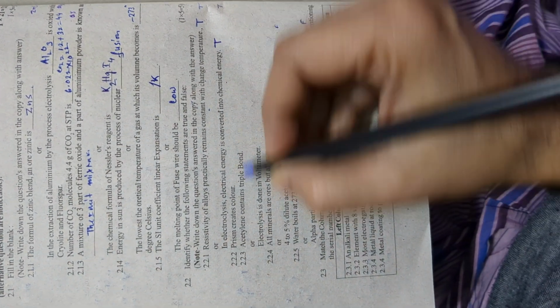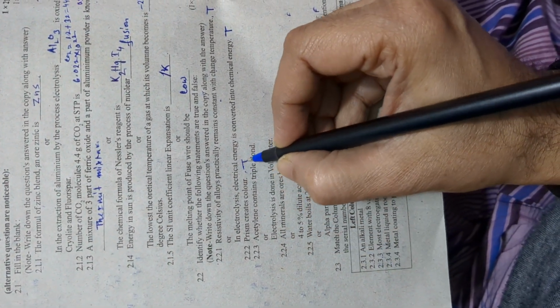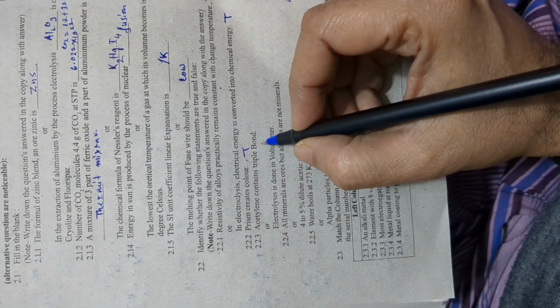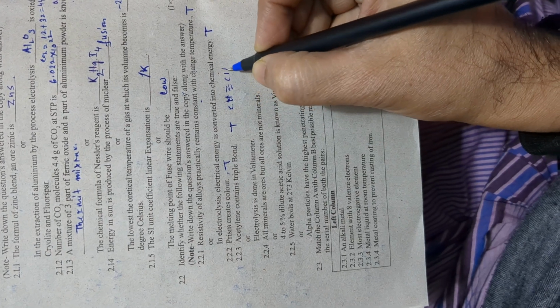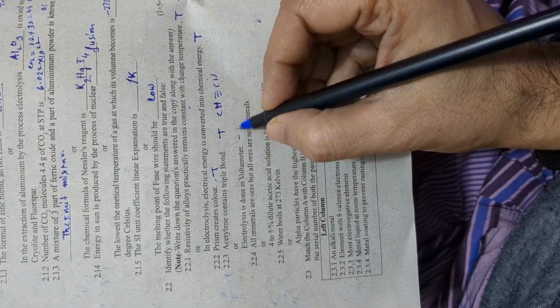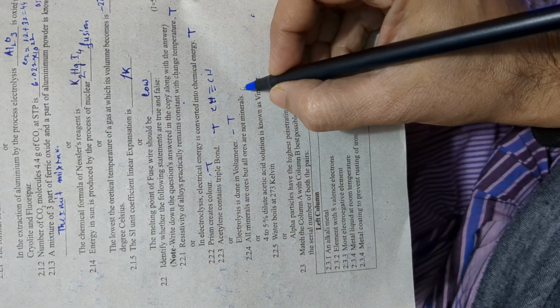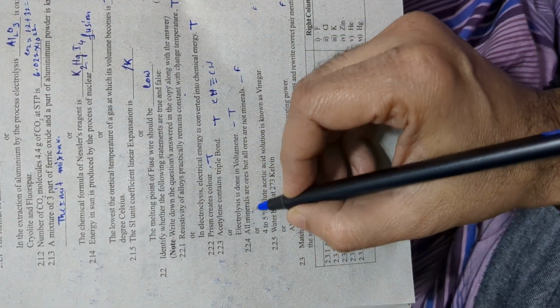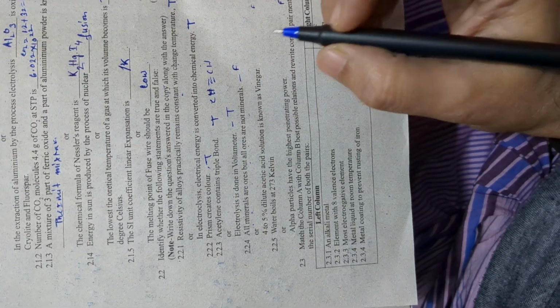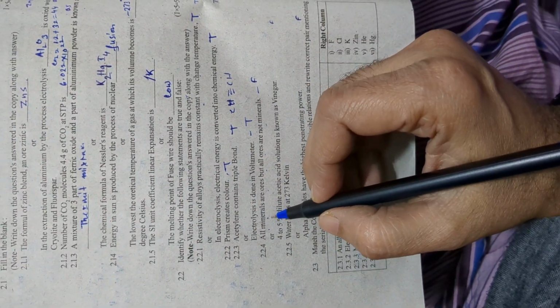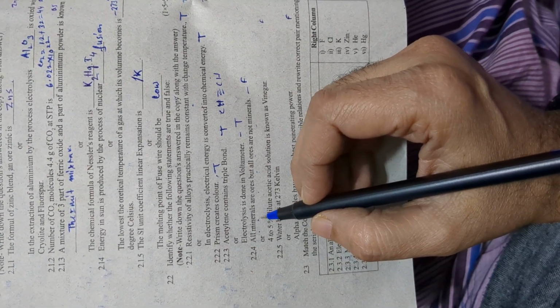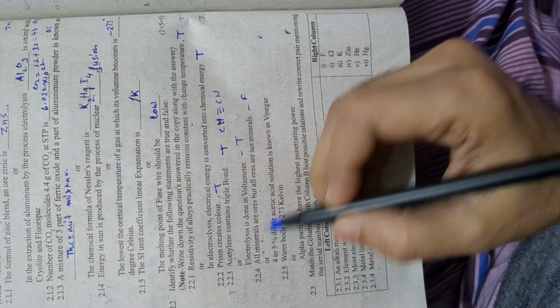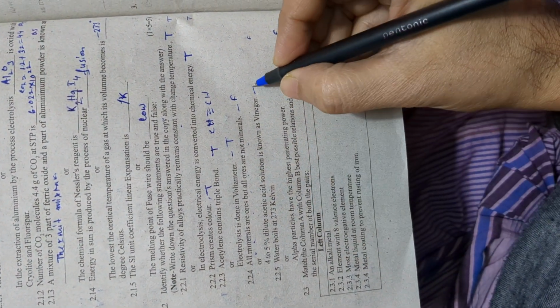It is true. Prism creates color. Okay, this is also true. Acetylene contains a triple bond. This is also true because we know CH triple bond CH. Electrolysis is done in a voltameter. True. All minerals are ore, but false, because all ores are minerals, but all minerals are not ores. What we get from the earth's crust is the mineral, but all metals from the minerals cannot be extracted easily, so it will be changed. False.